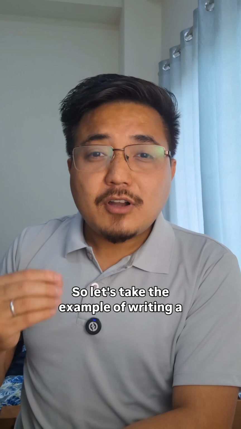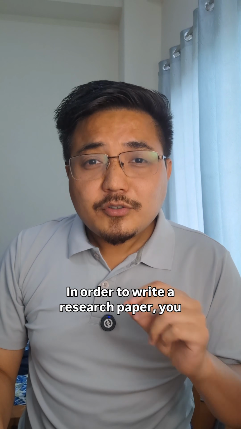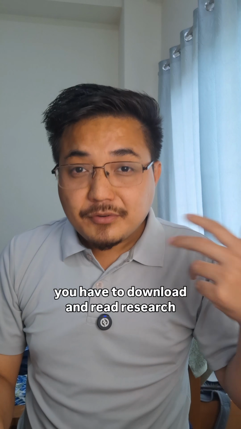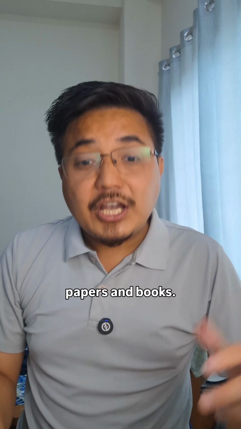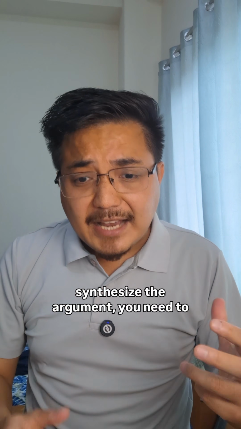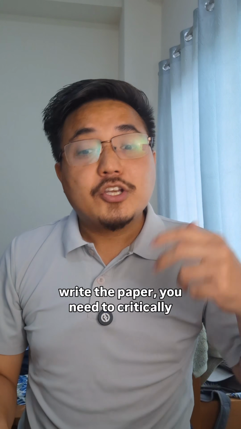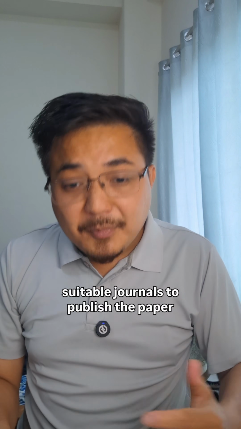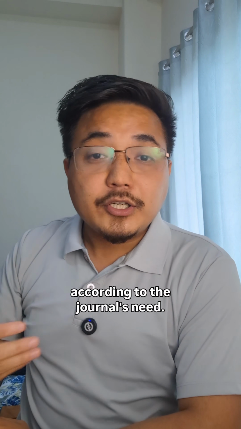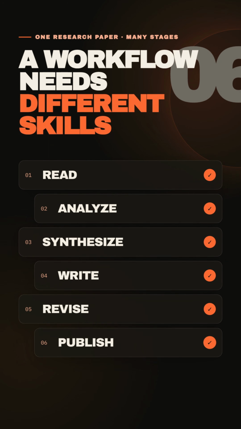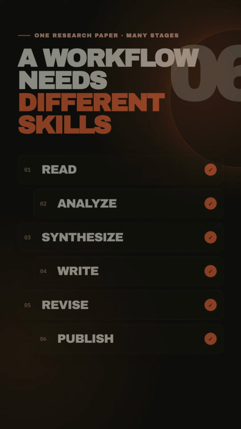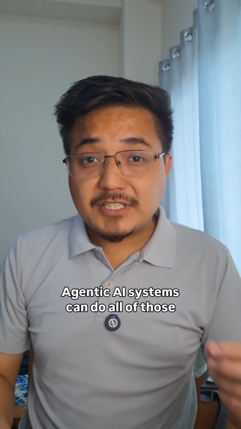So let's take the example of writing a research paper. In order to write a research paper, you have a data which needs to be analyzed. You have to download and read research papers and books. You need to compare the arguments and synthesize the argument. You need to write the paper. You need to critically revise the paper. You need to identify suitable journal to publish the paper, and you need to revise the paper according to the journal's need. And so this kind of work needs multiple steps or stages, and you need different kinds of skill in each steps or stages. Agentic AI systems can do all of those things in one go.